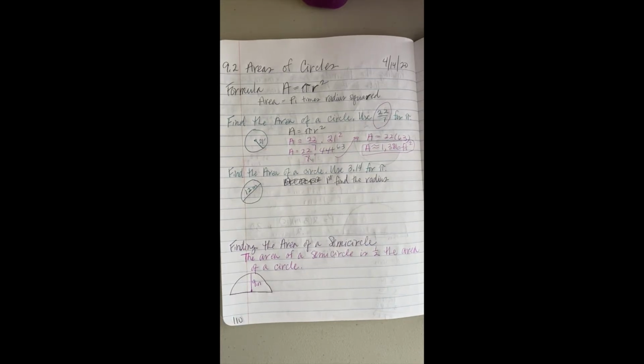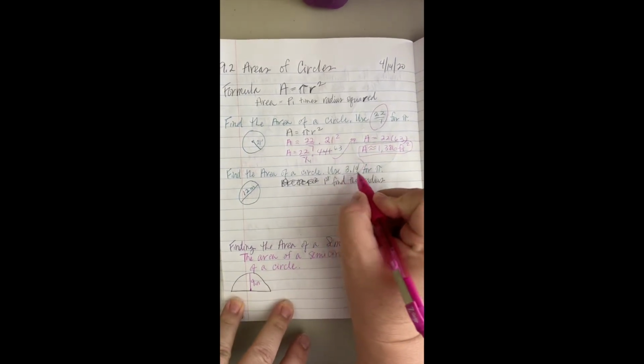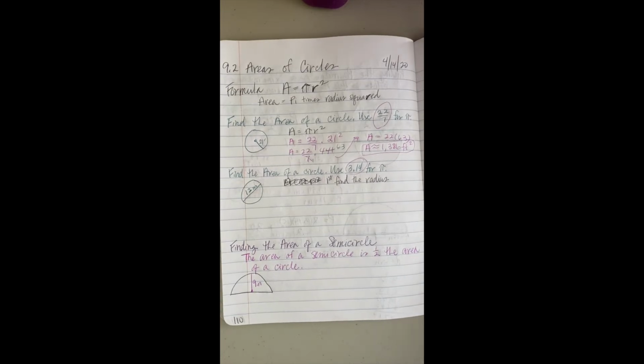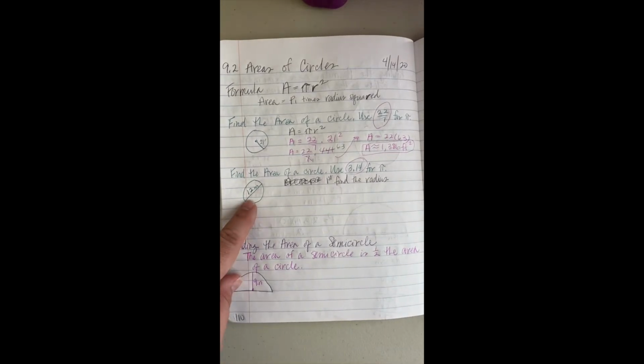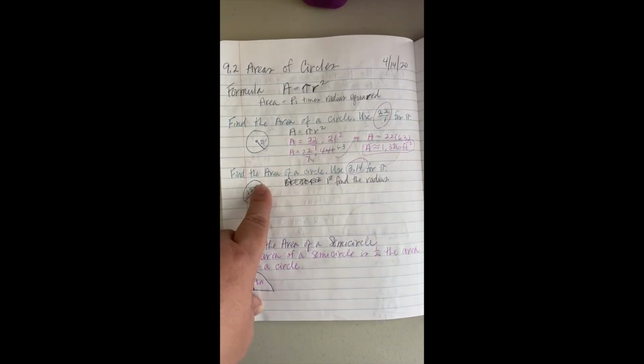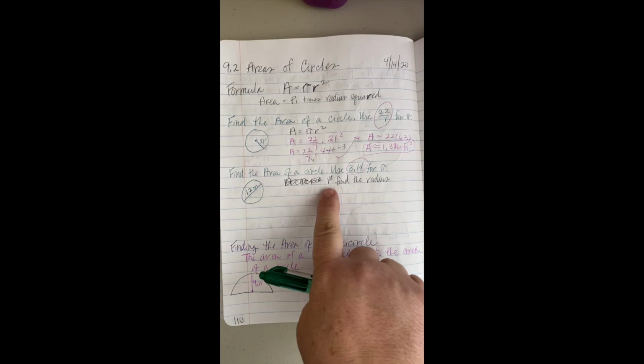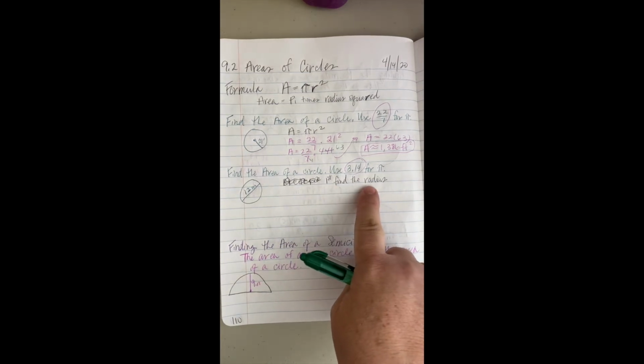Now we're going to find the area of a circle. They're telling us this time we're going to use 3.14. So again, pay attention to your instructions. And they give us the circle with a diameter of 12 inches. Well, remember, in the area formula, we're using the radius. So the first thing we need to do is find the radius.